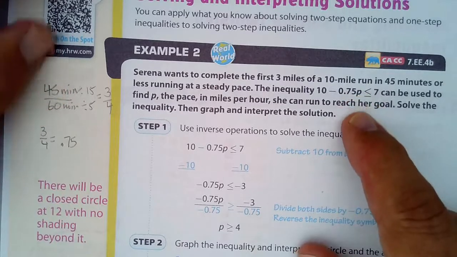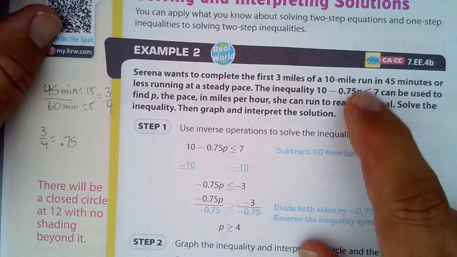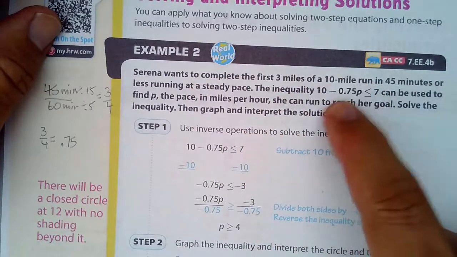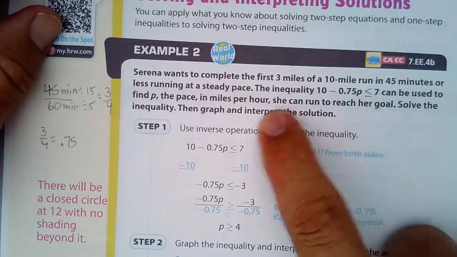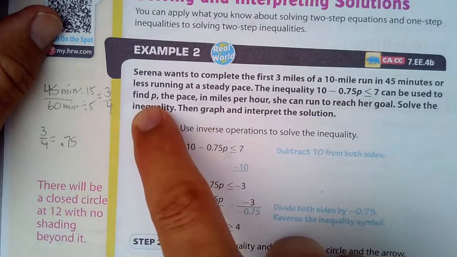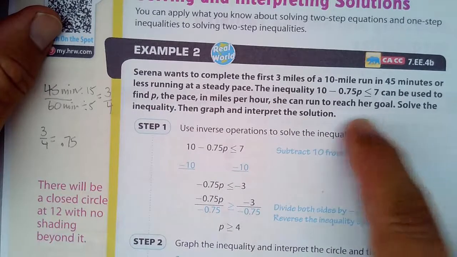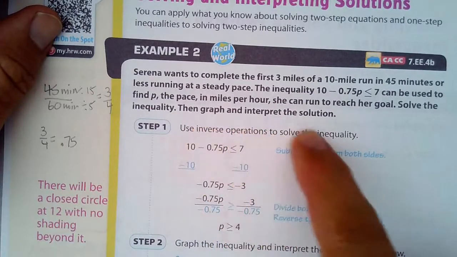And throughout this section, they're just going to say, hey, use this inequality right here. Don't get bogged down by all these words. Here's the inequality. And to find P, the pace in miles per hour that she can run to reach her goal. Solve the inequality, then graph and interpret the solution.